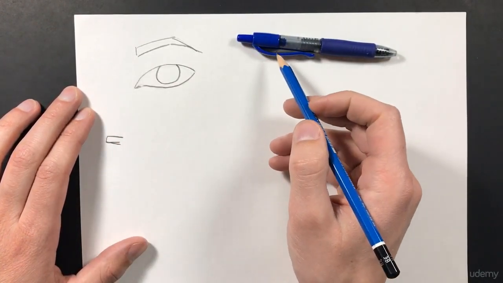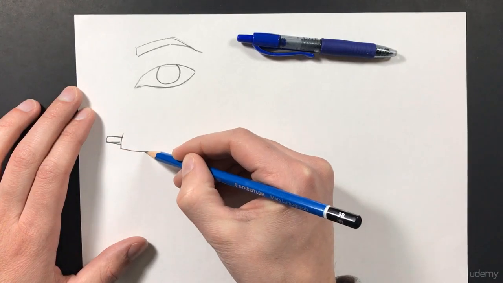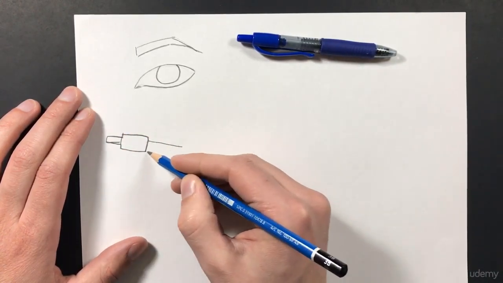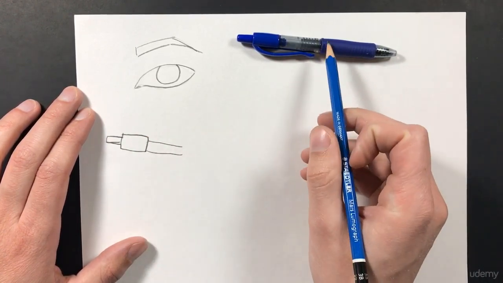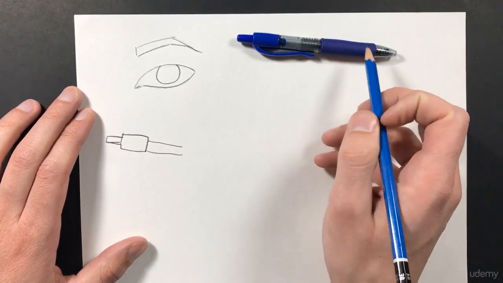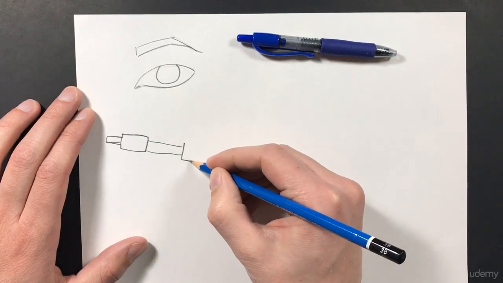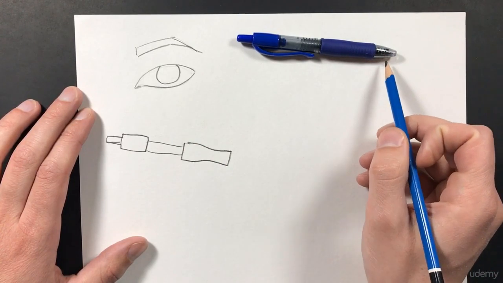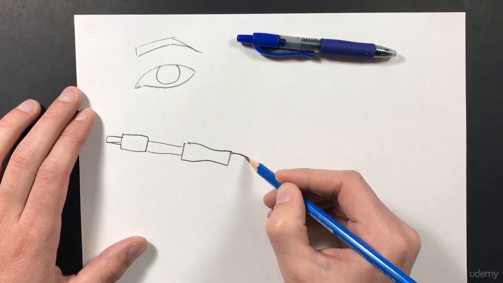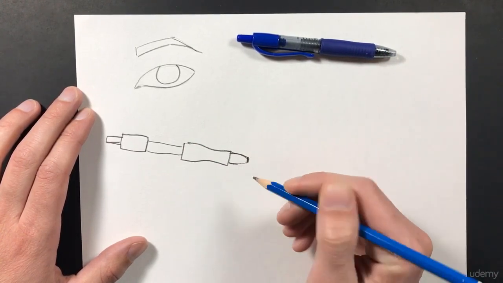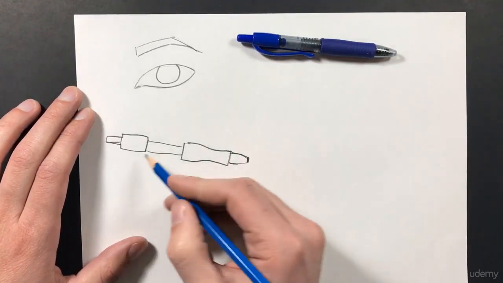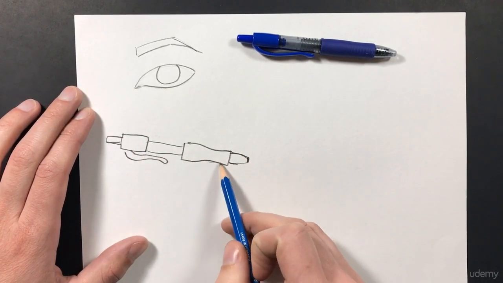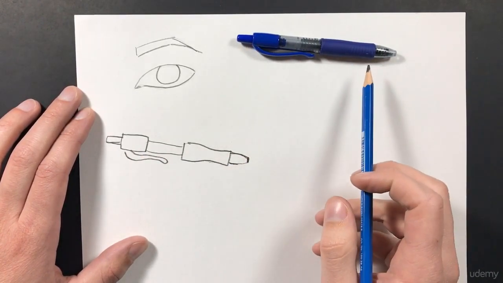The next part is this rectangular part right there, so we'll draw that. The next part is this middle piece, so we'll draw that. The next part is this rubber finger holding part, so we'll draw that. It kind of has a little bit of a wiggle to it. And then the last part is this right here, so we'll draw that. And then if we wanted to, we could add in this clip. So draw that. So these are the contour lines of our pen.